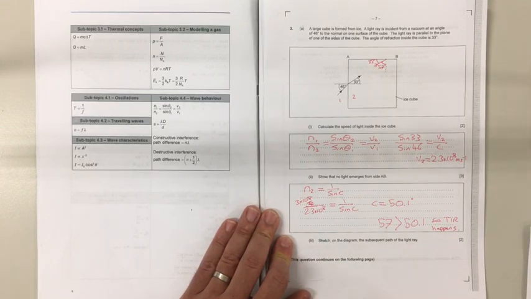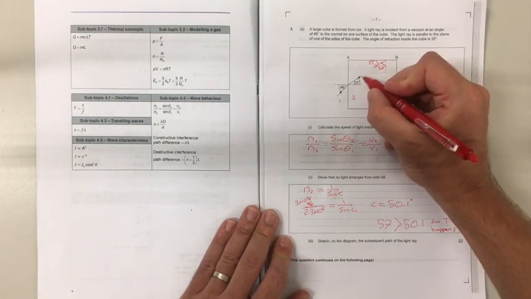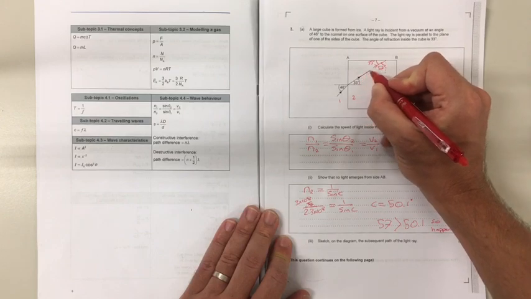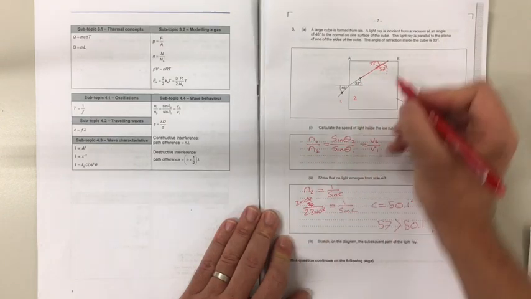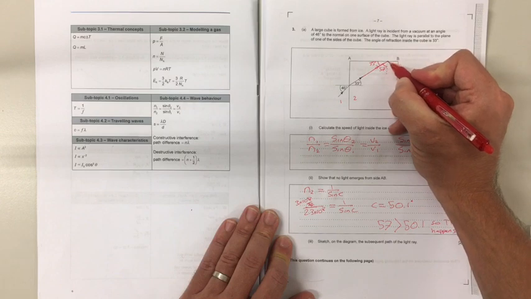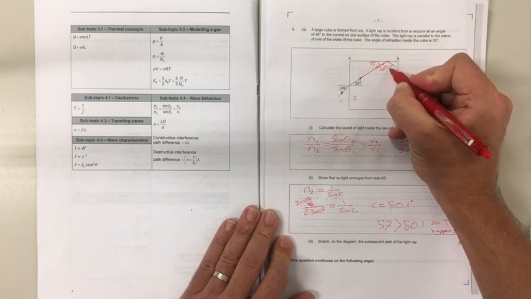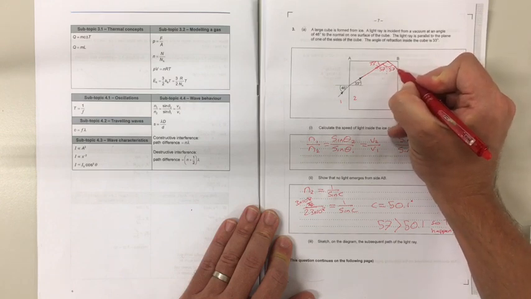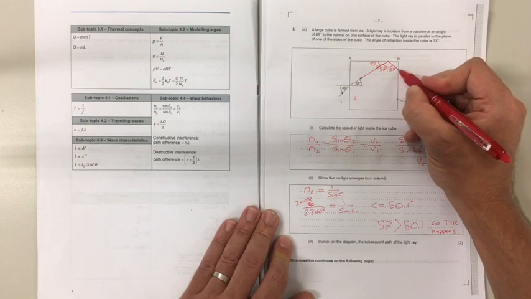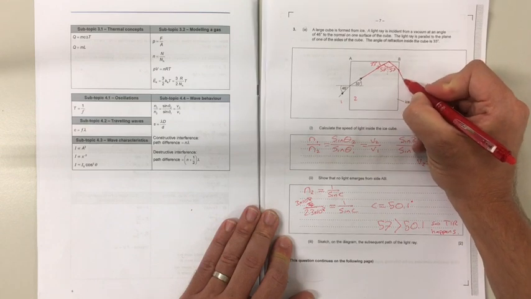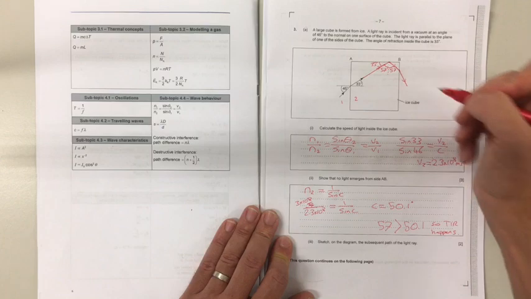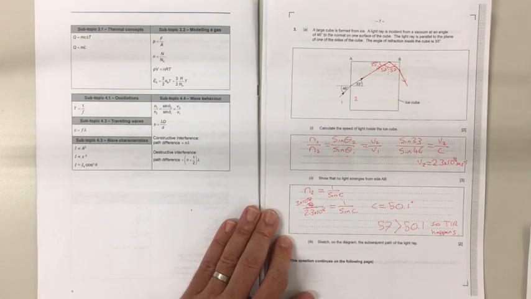Finally, sketch on the diagram the subsequent path of the light ray. We've already kind of done that, but we're going to go in at an angle of 57. Total internal reflection is going to happen, so that angle of reflection is going to be 57 degrees as well. And then as it comes up to the glass block here, it's going to refract out again, so it's going to come like that. And remember to include the arrows for your light rays.